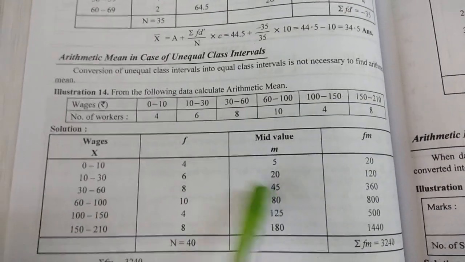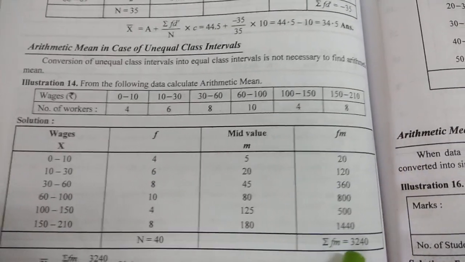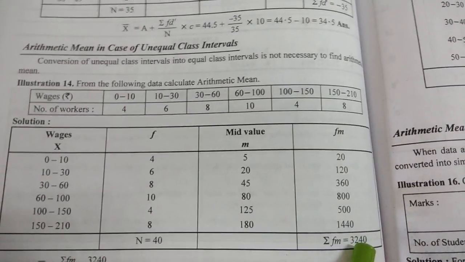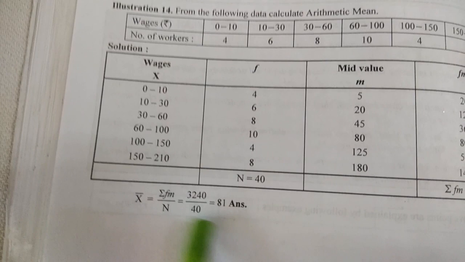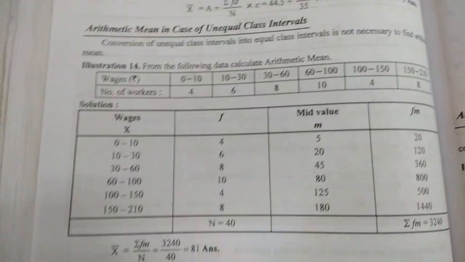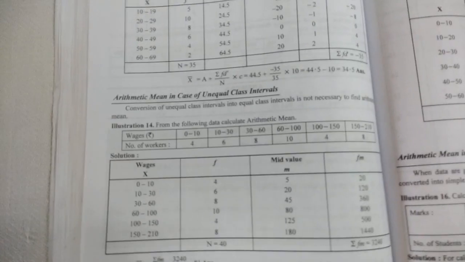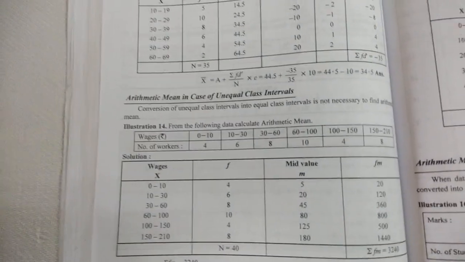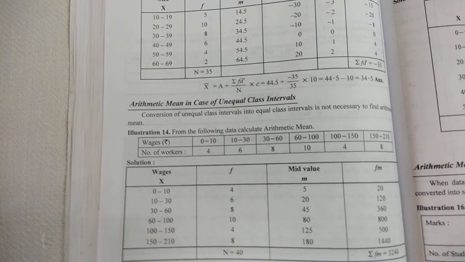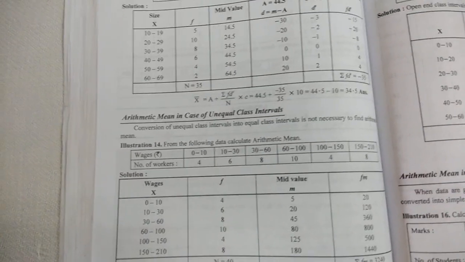Take the mid value and multiply with f. The total of fm is 3240. Calculate the mean, and we get 81. So this is about the calculation of mean in continuous series and in discrete series. In the next video we will do other sums related to the mean.